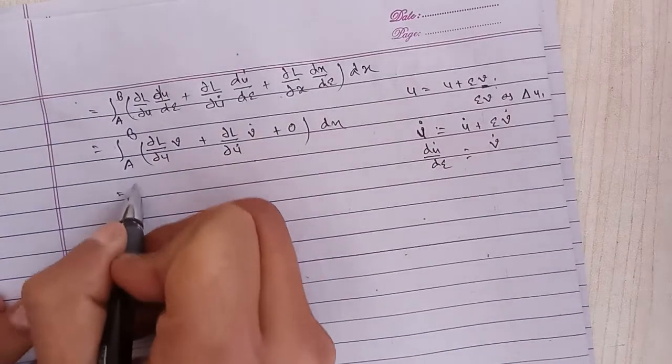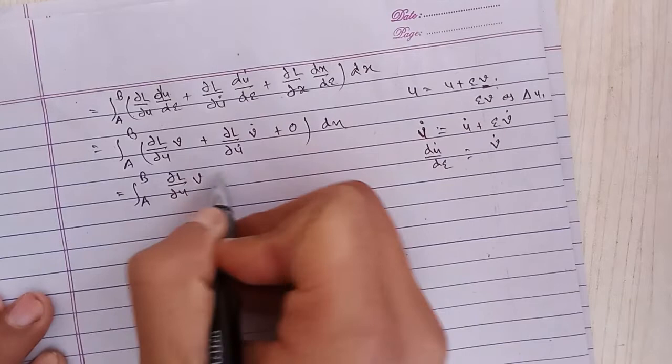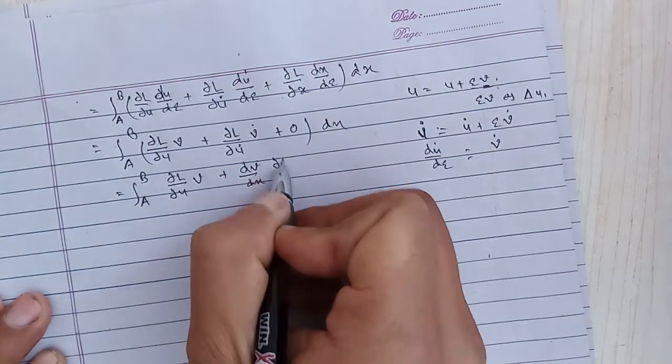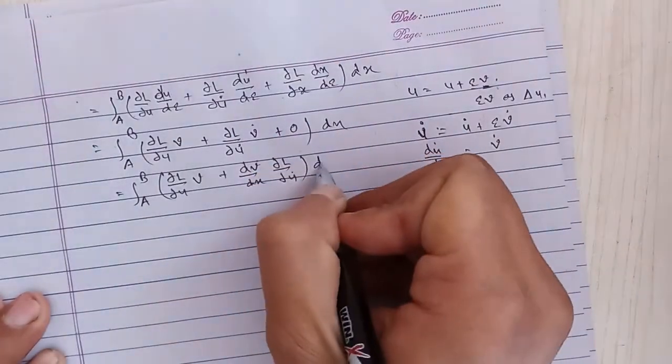So we have the term dL by du times v plus v dot times dL by du dot, dx.